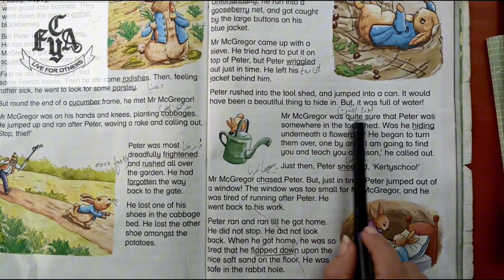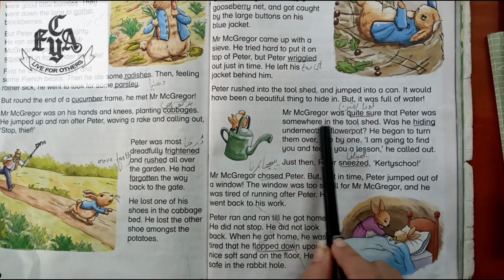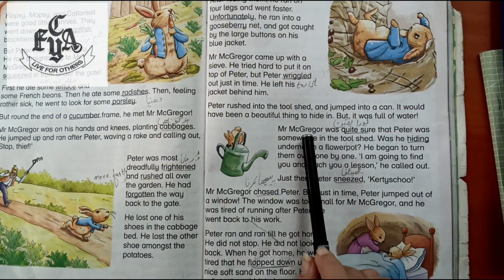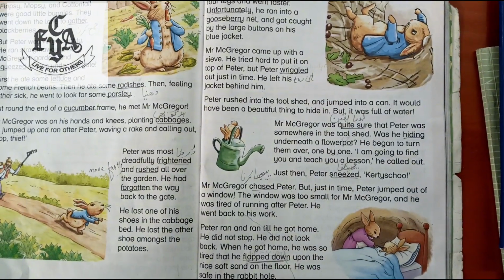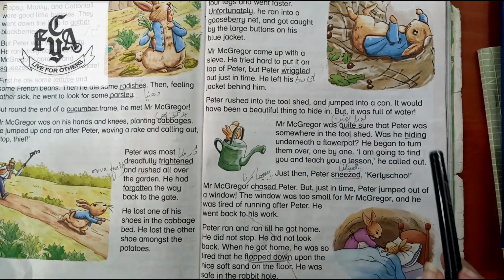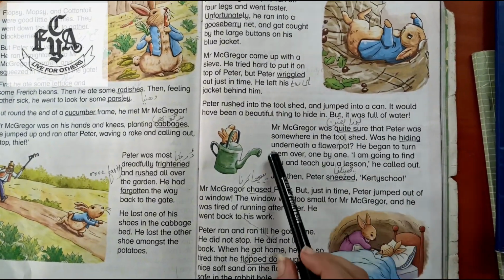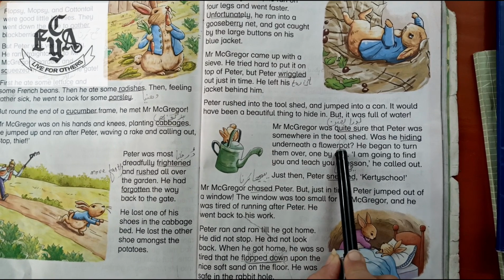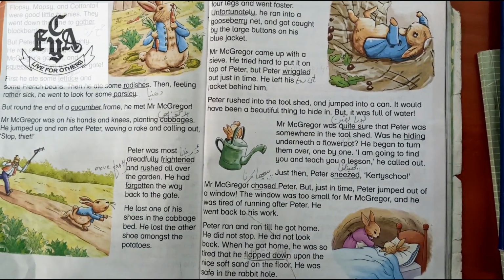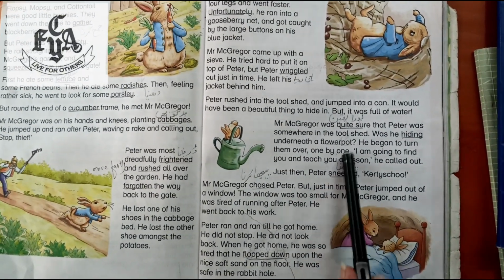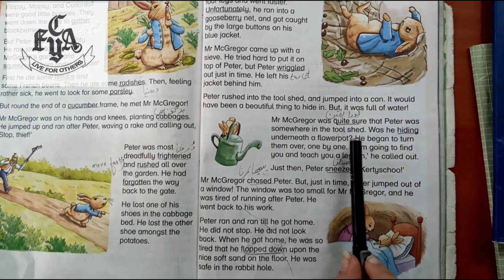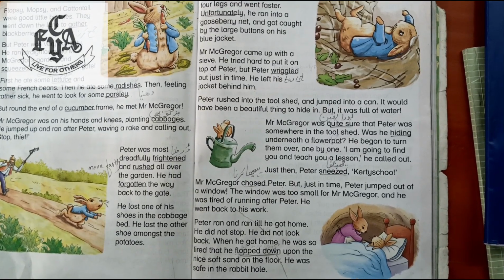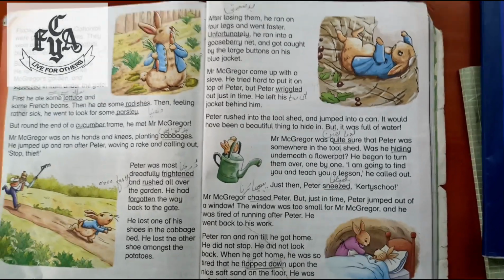Mr. McGregor was quite sure that Peter was somewhere in the tool shed. Mr. McGregor knew that Peter was over there somewhere, and he was searching for Peter. Was he hiding underneath a flower pot? Mr. McGregor was thinking that maybe Peter was below the flower pot. He began to turn them over one by one.